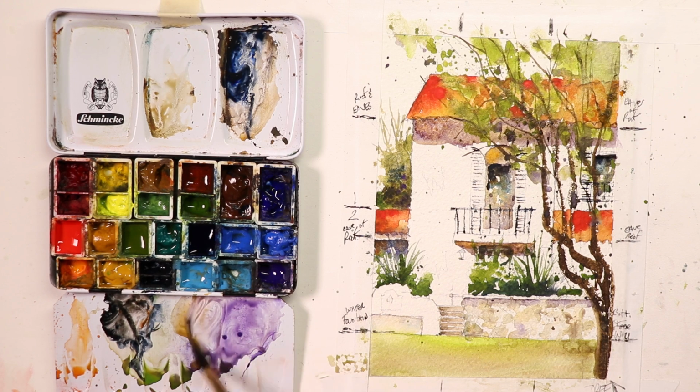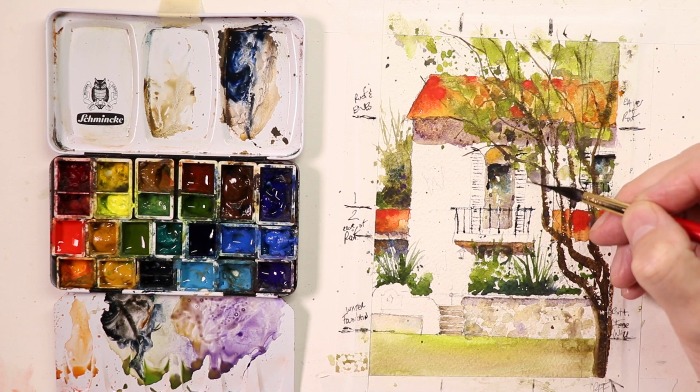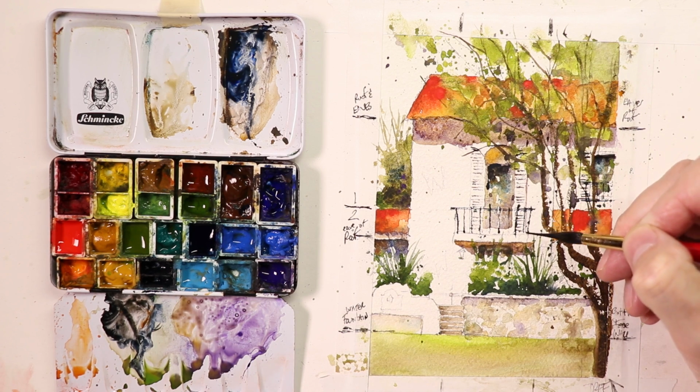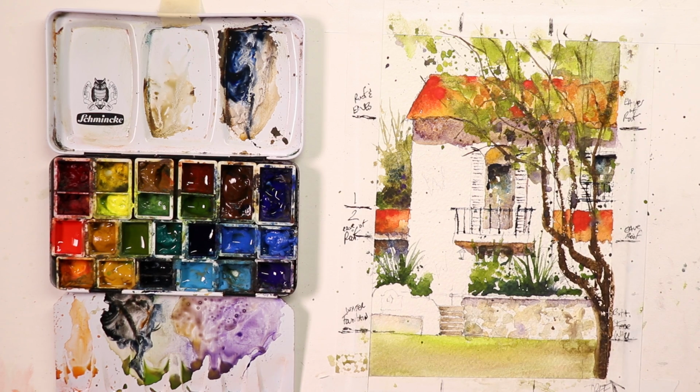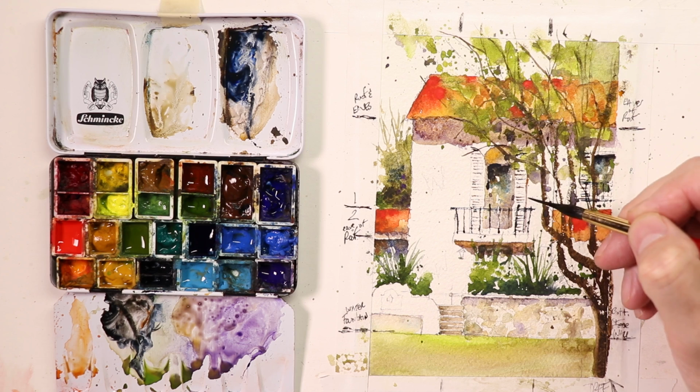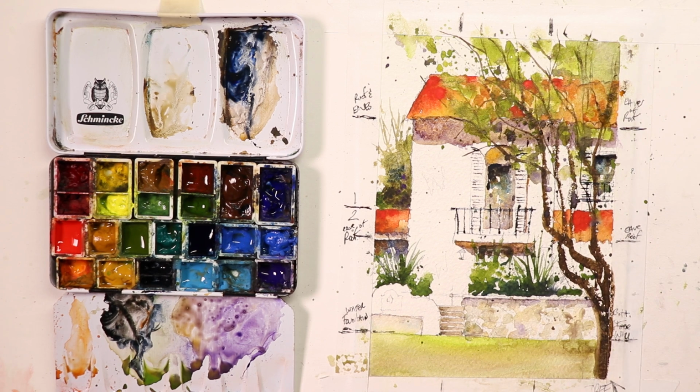And then here we can go with some shadowing on this side of the shutter. There, looks good. A little bit of orange. Okay.